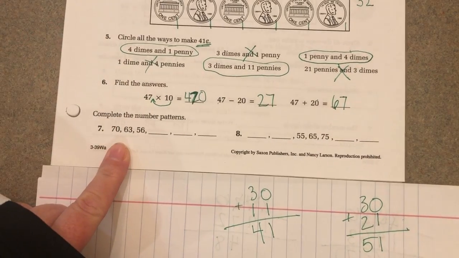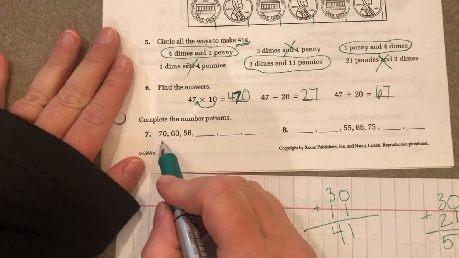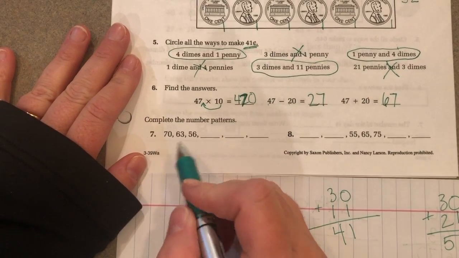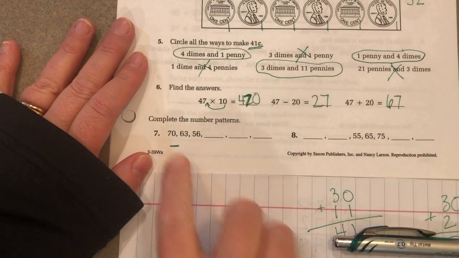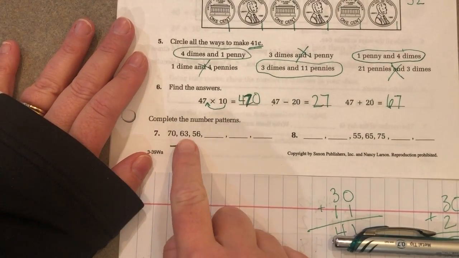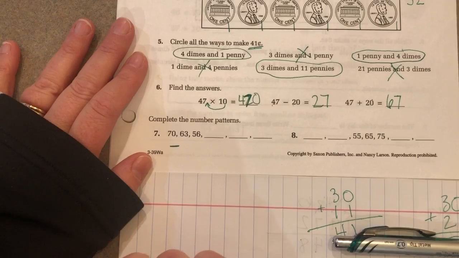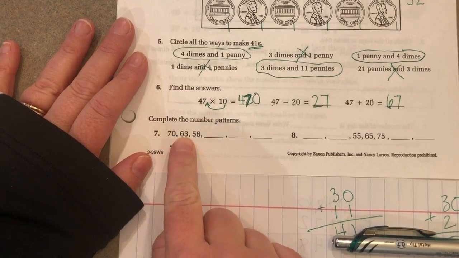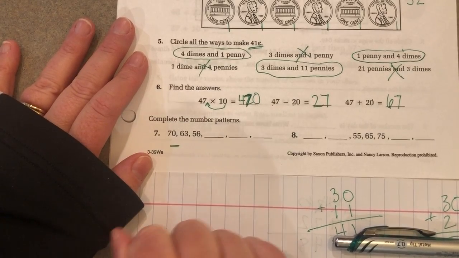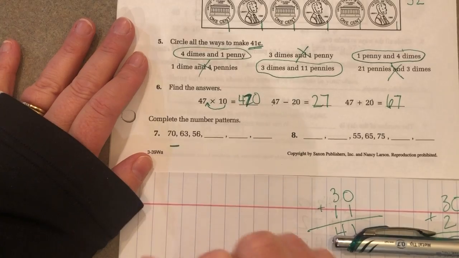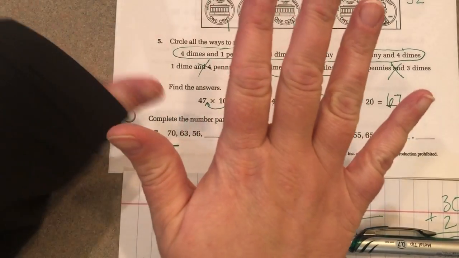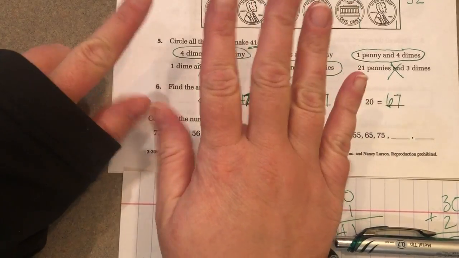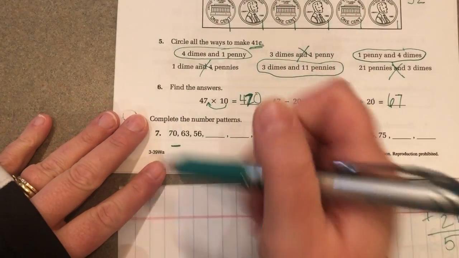Now we have to figure out the patterns. 70, 63, 56. I can see that this is getting smaller, so we're subtracting, right? So let's count back or count the spaces in between. You can choose to count from 63 to 70 or 70 back to 63. It's up to you. Let's just figure out how many jumps are in there. So 63, 64, 65, 66, 67, 68, 69, 70. So there's 7 jumps there.